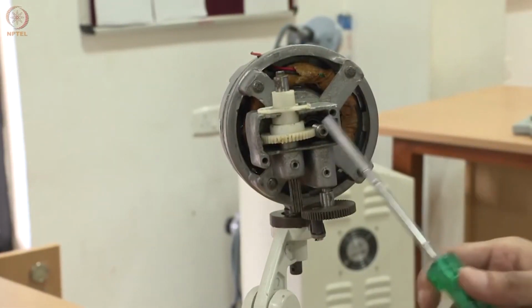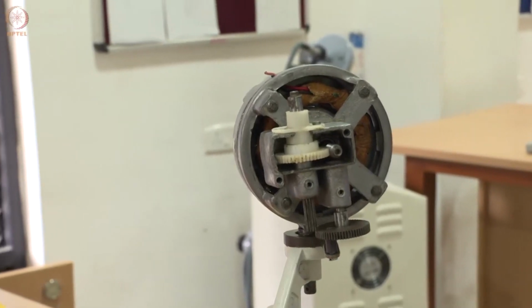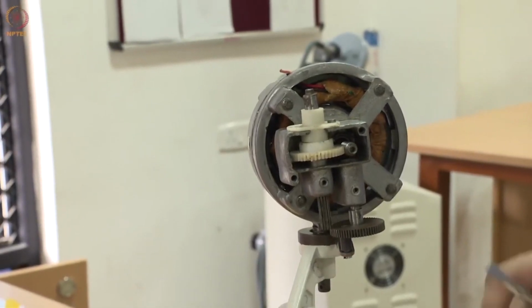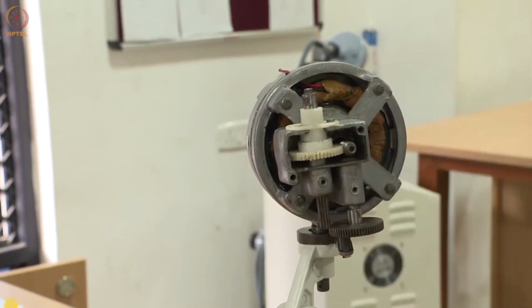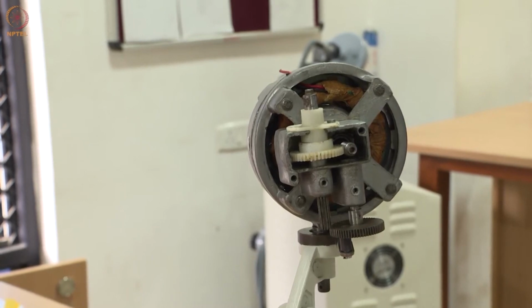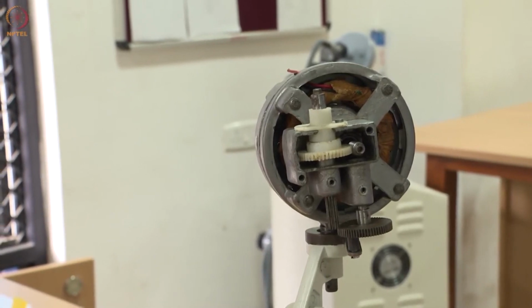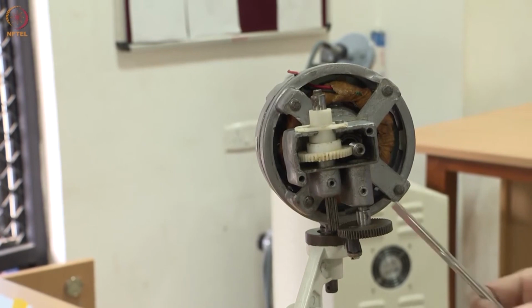If you look at a worm and a worm wheel, the reason why we use a worm and a worm wheel is it gives you a very large reduction in such a small space, small volume. Because you see the motor runs at typically around 1500 RPM, but the oscillatory mechanism runs at much slower speed. So basically you have a two-step reduction.